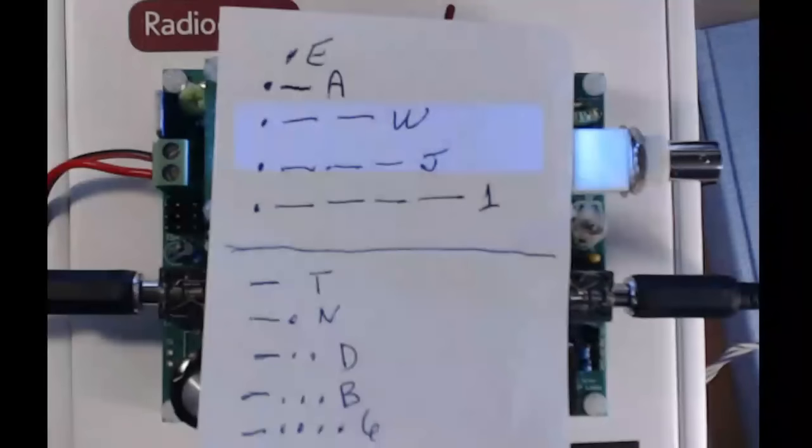Okay, what frequency? The frequency of the tone I am using is 700 hertz. 700 hertz.